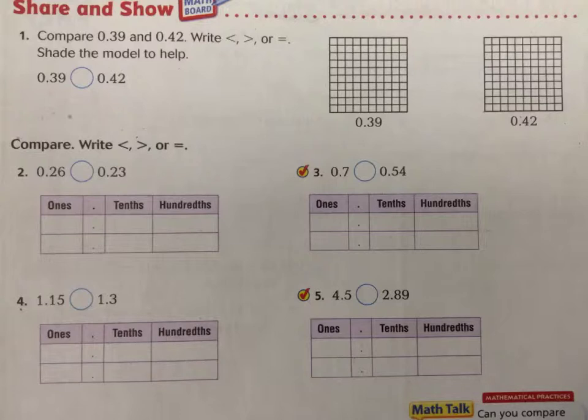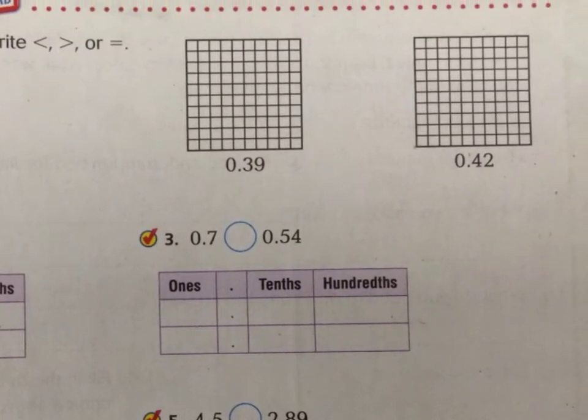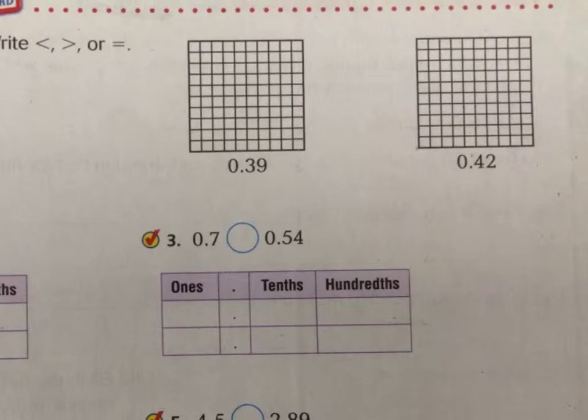Number 1 says compare 0.39 and 0.42. Write less than, greater than, or equal to. Shade the model to help. So it tells us we need to shade, so we are going to shade first. We know that to shade in 0.39, we need to shade in 3 full rows and then 9 squares after that, so we'll do that now.